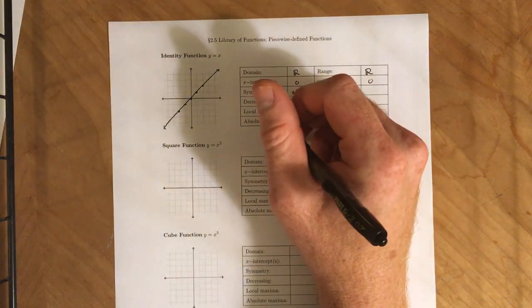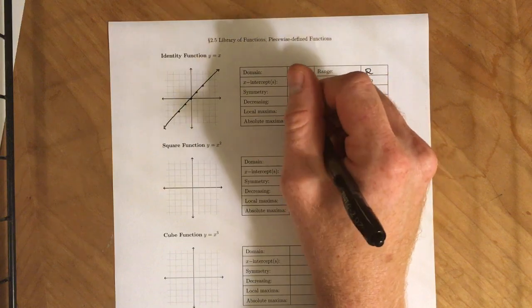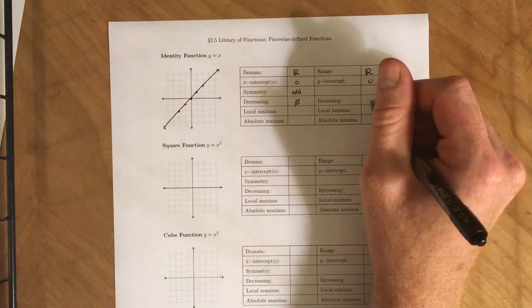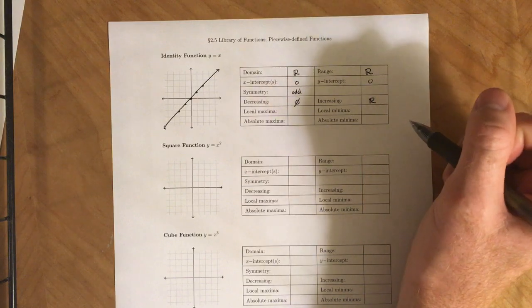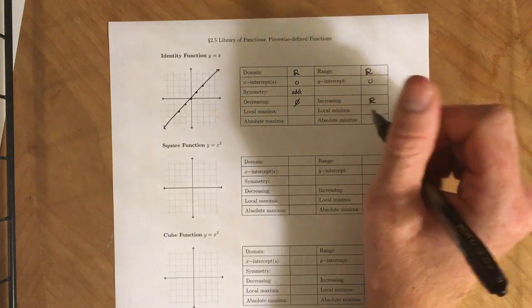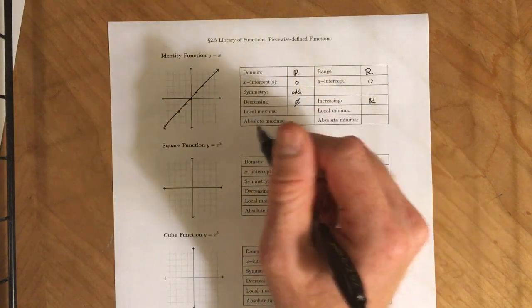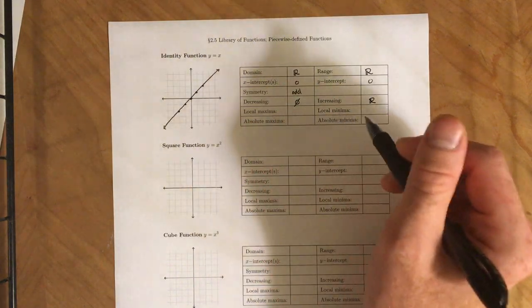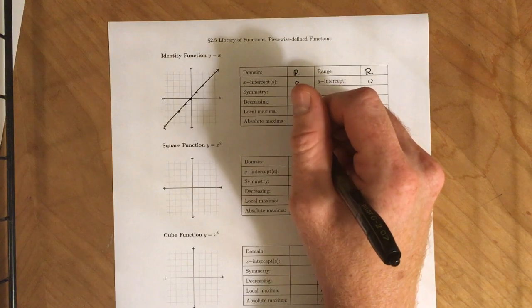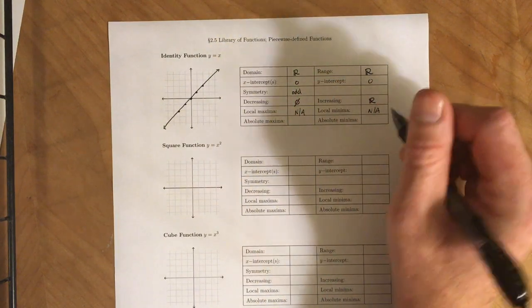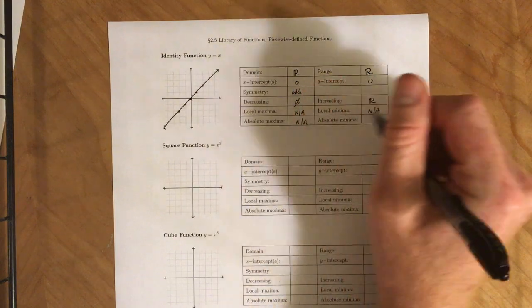Where it's decreasing is nowhere. And to represent that, that's the empty set. And where it's increasing is everywhere, so on the entire domain. We have no local max, no local mins, no absolute max, and no absolute mins. So we can do NA for each one of these, for not applicable.